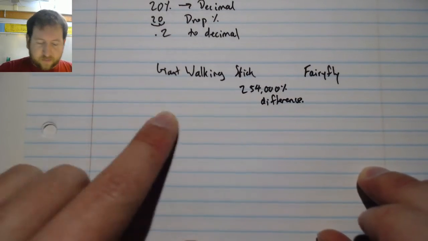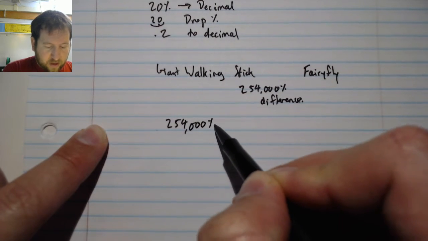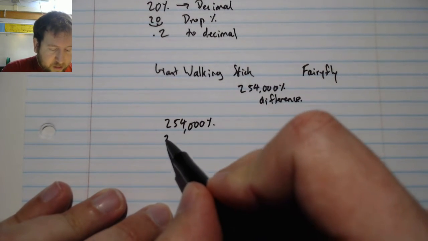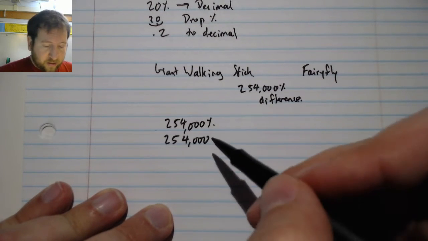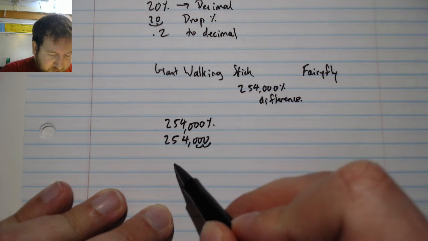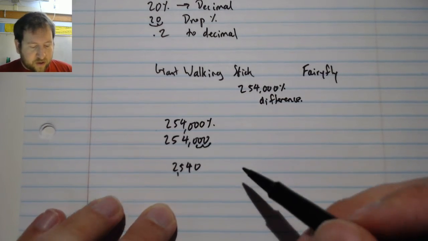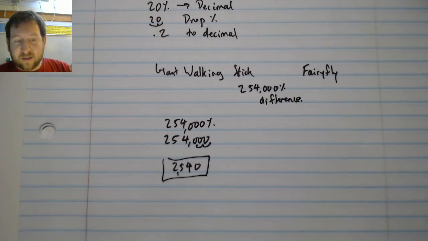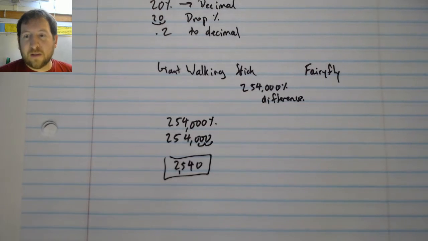But if I wanted to write this percent, 254,000%, as a decimal, I go through the same process that I did before. I drop the percent, and then I move the decimal point 2 places over. 1, 2. Which gives me 2,540. And this is how I would take this percent and turn it into a decimal. Now, even though there's no decimal point that we can see here, it's still within the decimal system, which can be a little bit tricky.